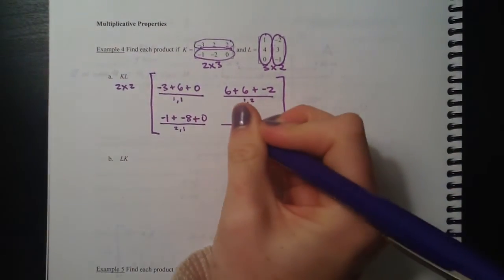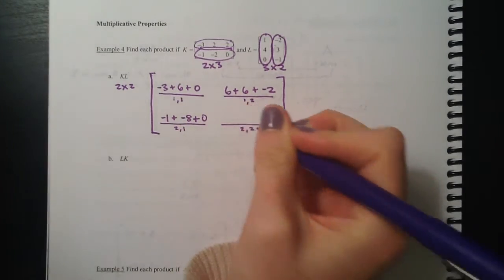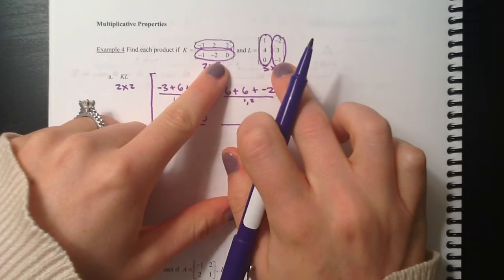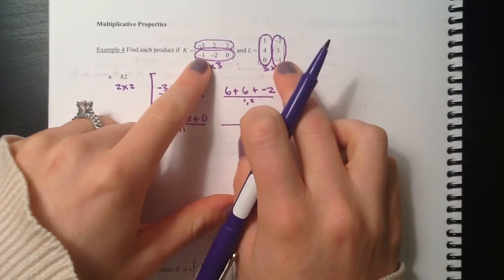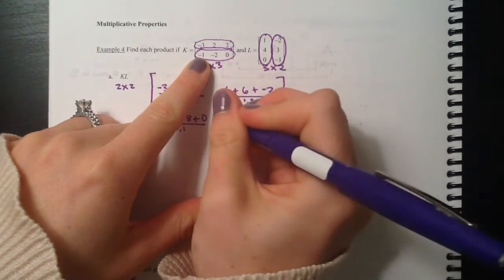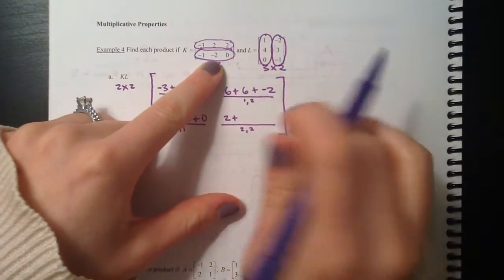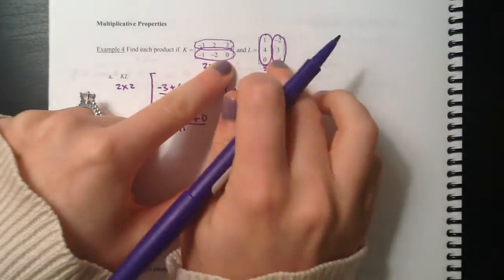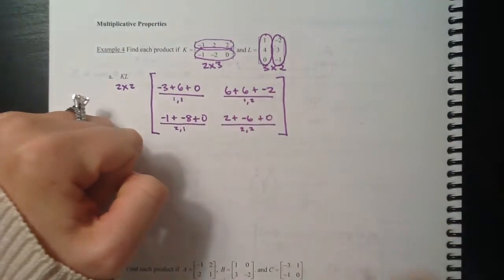Then I move to my last spot. This is row 2. Now I'm back in column 2. So I'm going to use row 2 here in K and column 2 here in L. Negative 1 times negative 2 is positive 2. Negative 2 times positive 3 is negative 6. And 0 times negative 1 is 0.